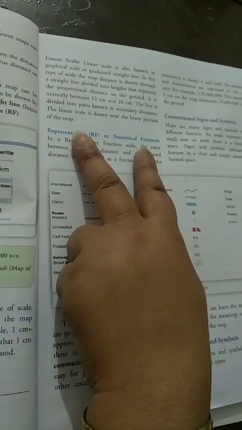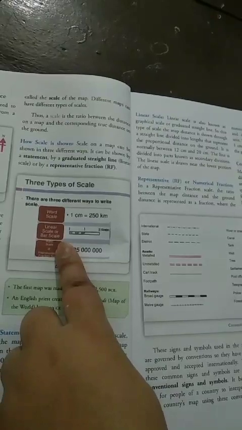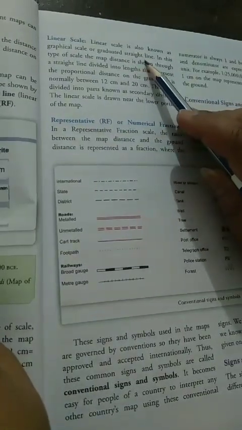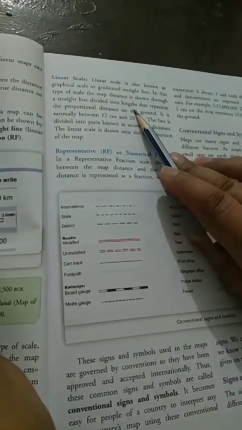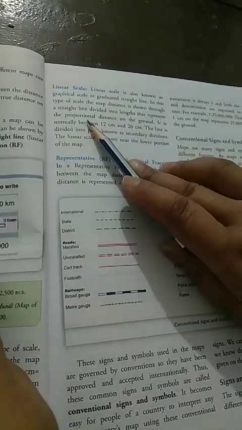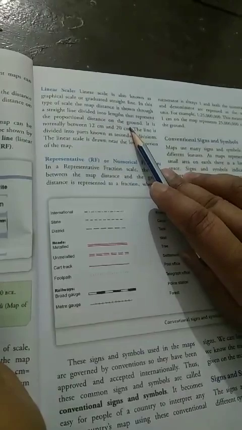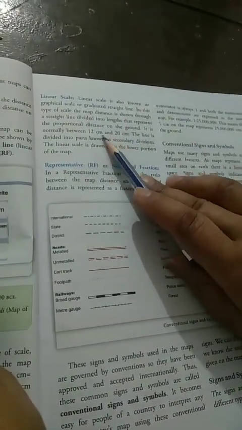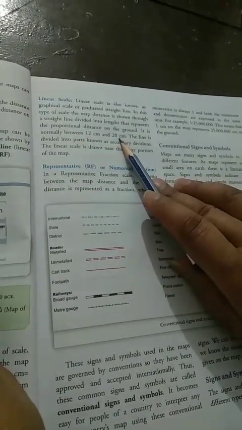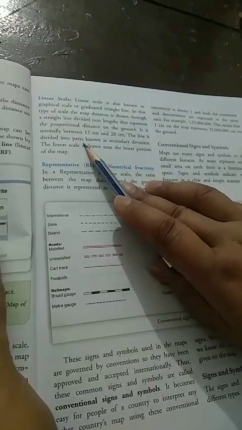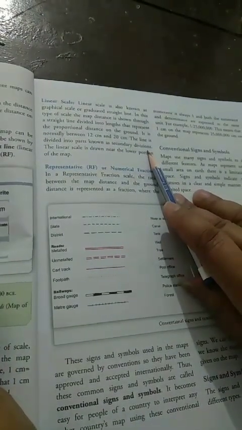Now let us shift on to the second one, and that is the linear scale. As you can see in the picture, the linear scale is also known by 2 different names. One is the graphical scale, and the other is the graduated straight line. This is a method in which a straight line is divided into lengths, and these lengths represent the proportional distance on the ground. This is normally between 12 centimeters and 20 centimeters. You can see the lines are divided into parts which are known as secondary divisions.